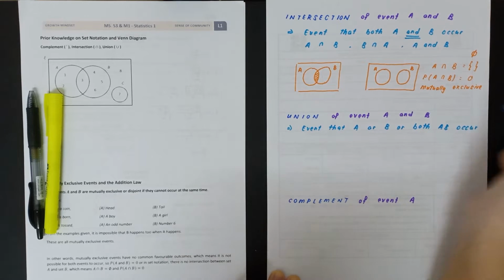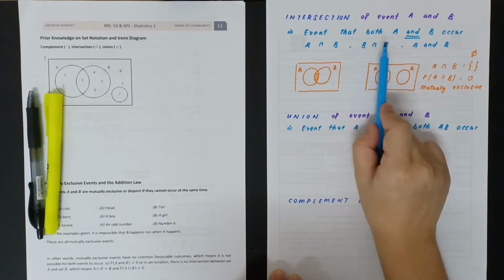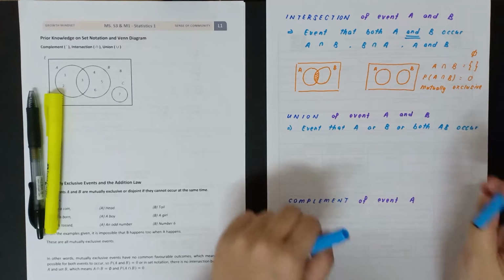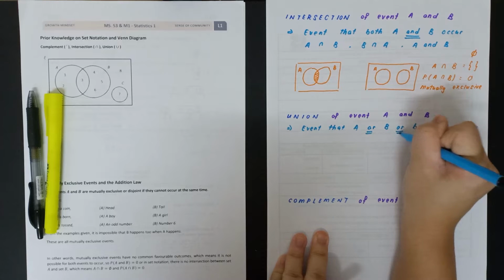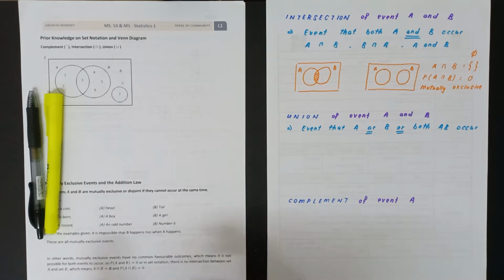You see the difference? Intersection means both A and B occur. For union, the key word here is "or". We are talking about either A happens or B happens or both happen.